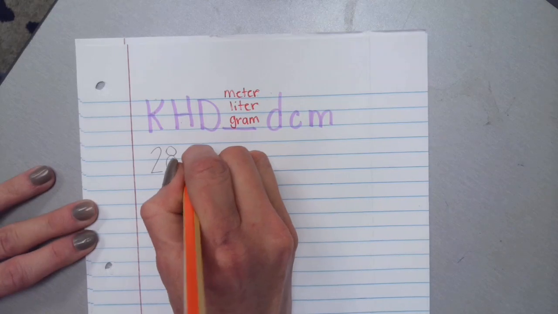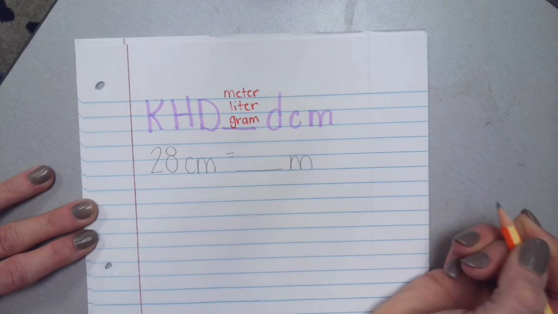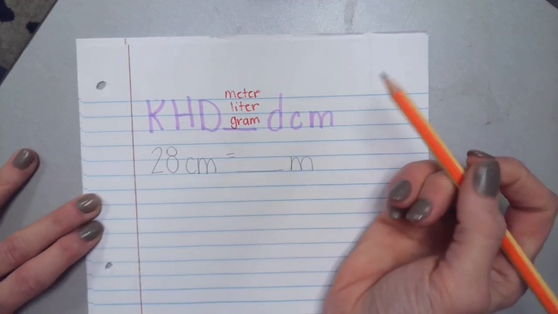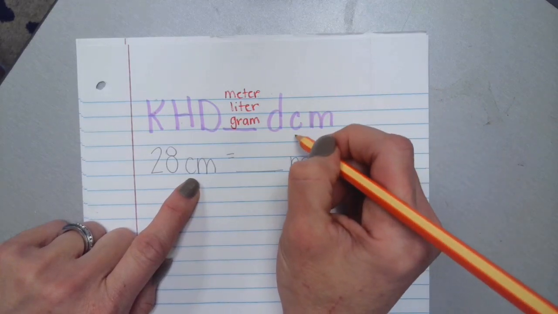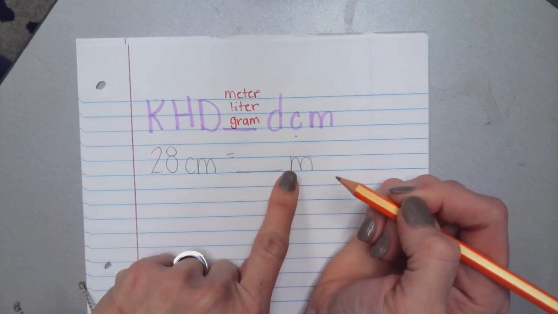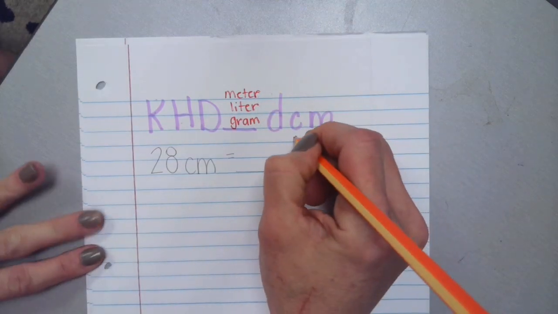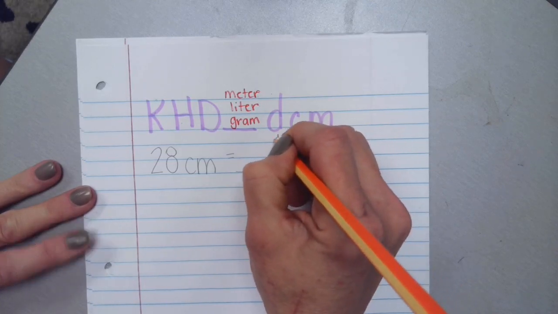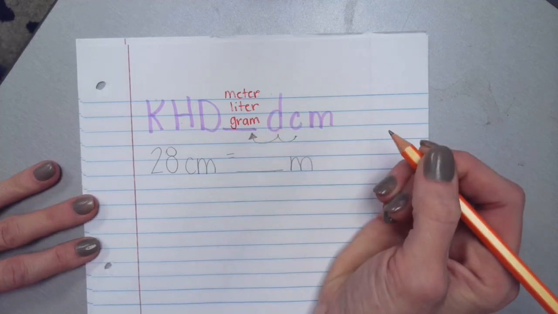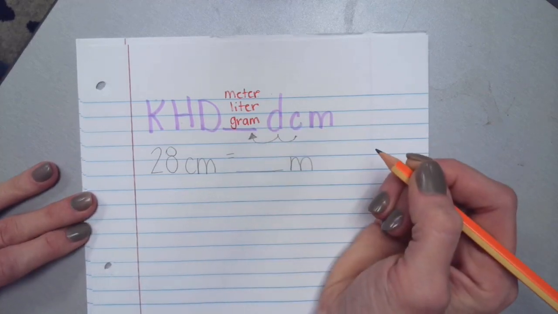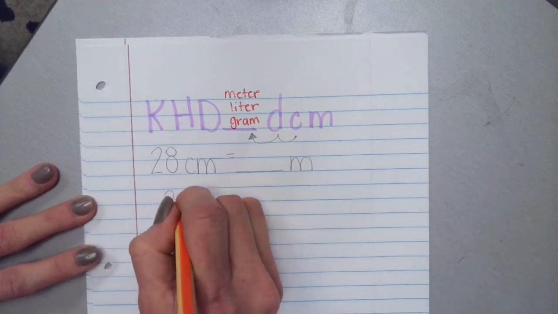So let's say that I am trying to find 28 centimeters. And I want to know how many meters I have. Okay? So I'm going to start on what letter? C. And I'm going to move until I get to meter, the base. Okay? So I'm going to go 1, 2. So I'm going to have to move how many times? 1, 2. What direction am I moving? Backwards.